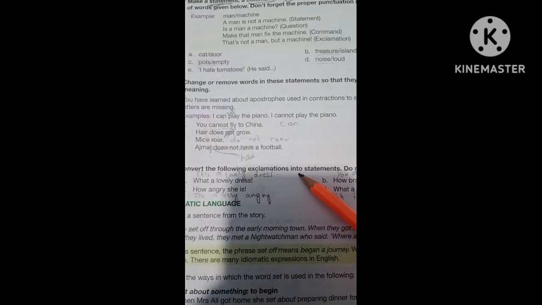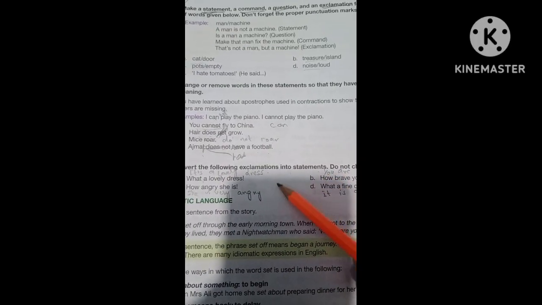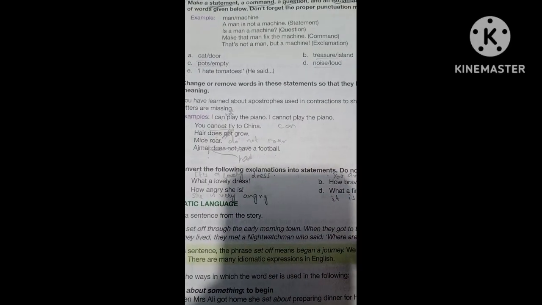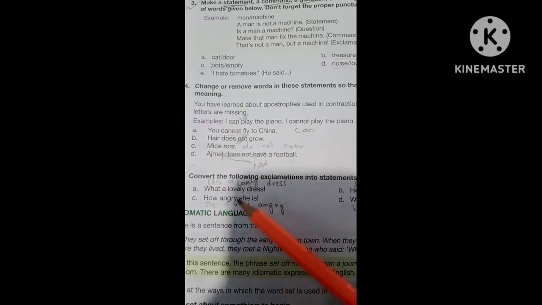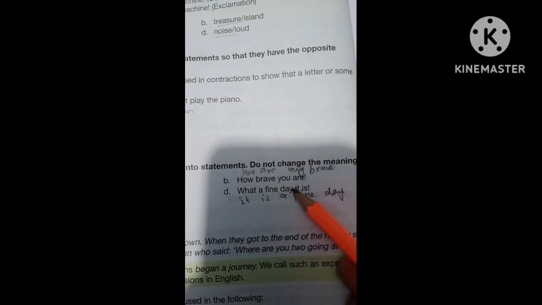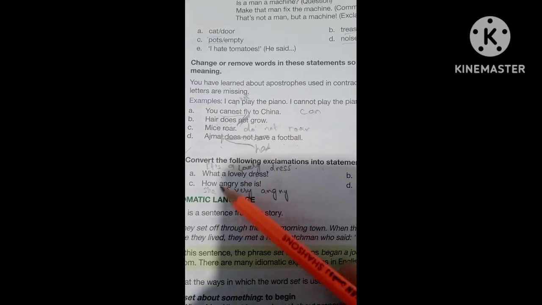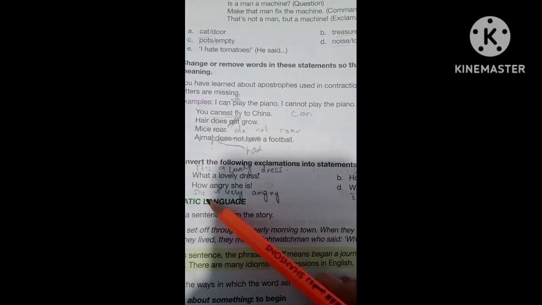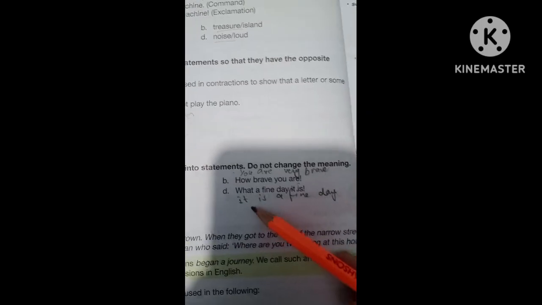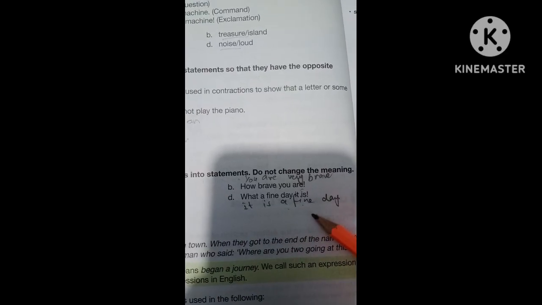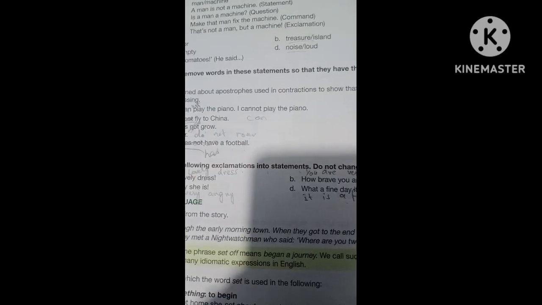Next, convert the following exclamations into statements. Now you have to produce only statements that convey information, simple statements. For example, what a lovely dress. You will say it's a lovely dress. How brave you are. You will convert it to you are very brave. Simple information. How angry she is. She is very angry. Next, what a fine day it is. It is a very fine day.